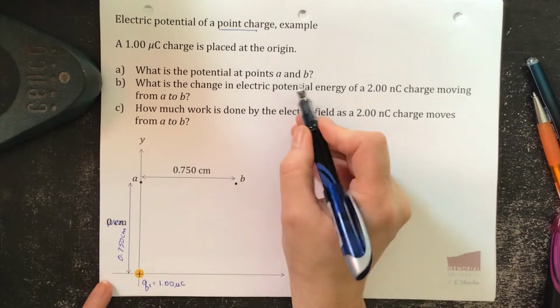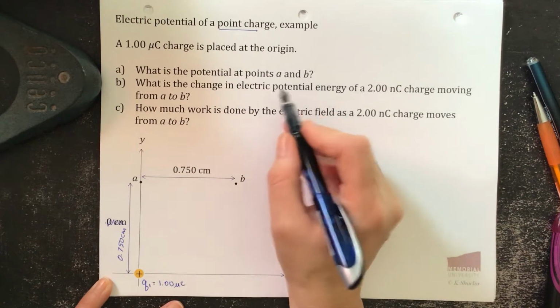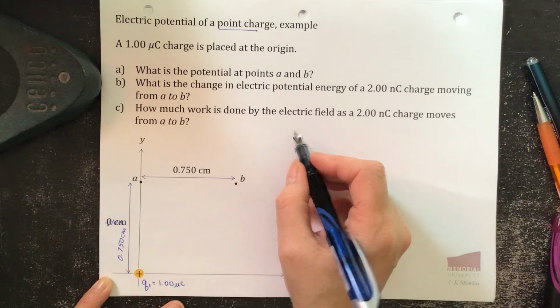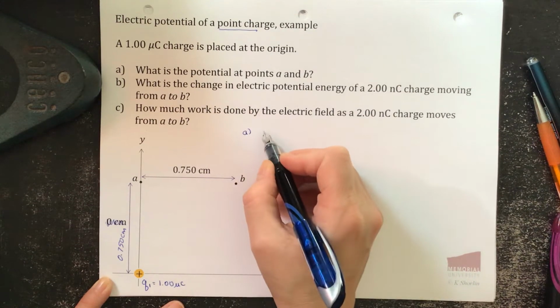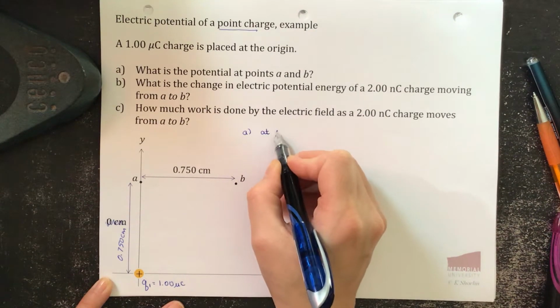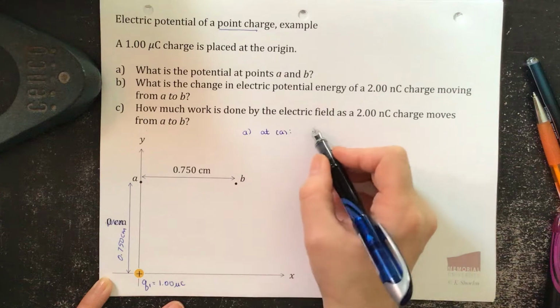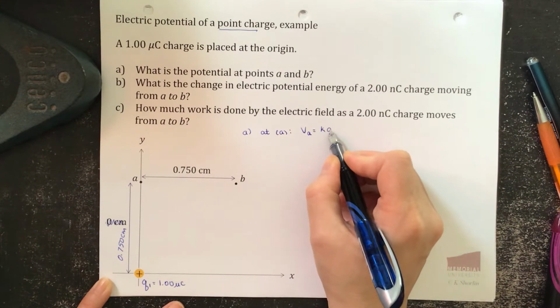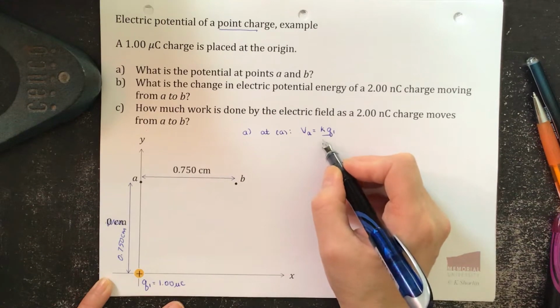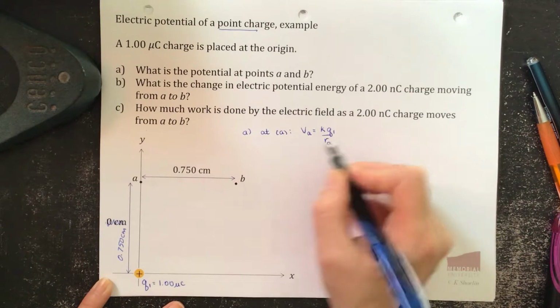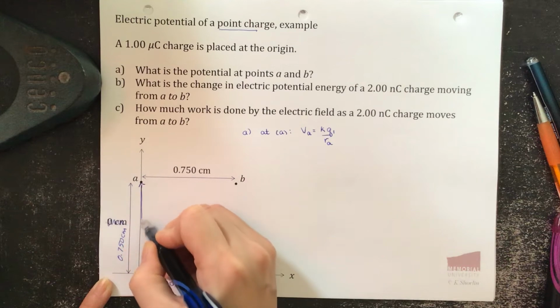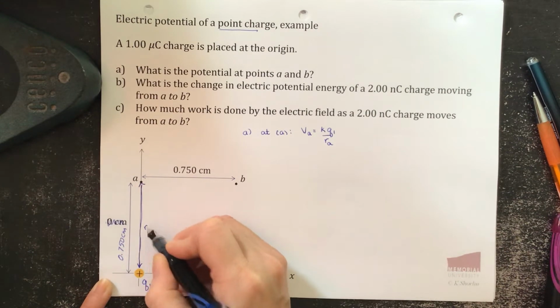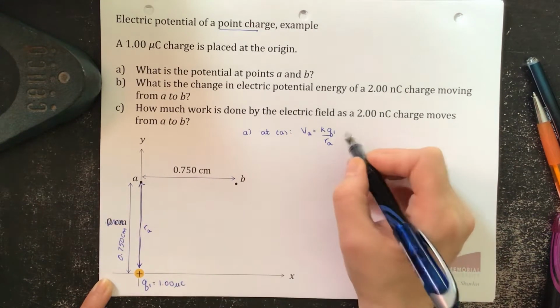Oops. So the electric potential at point A and the electric potential at point B, that's the first thing we'd like to figure out. So at A, let's write down our relationship. Electric potential at point A is K times our charge divided by the distance between point A and our charge. I'm going to call that RA. So R refers to the distance between your charge and your point.